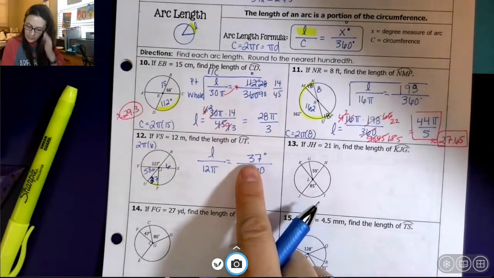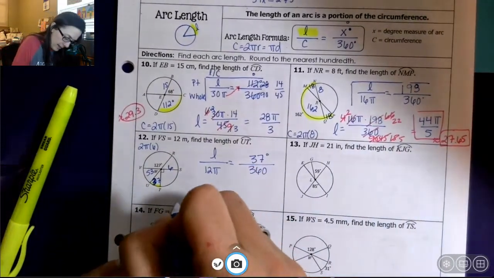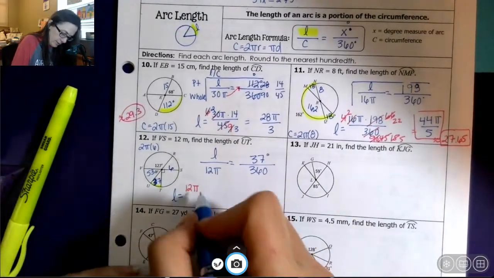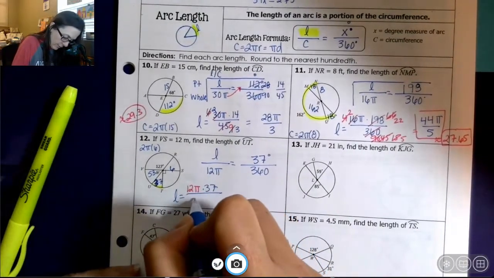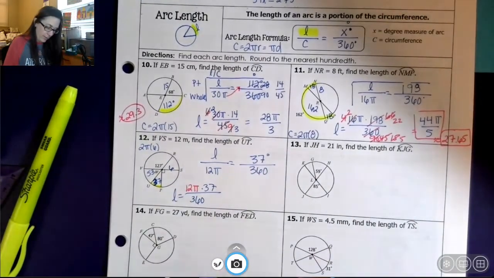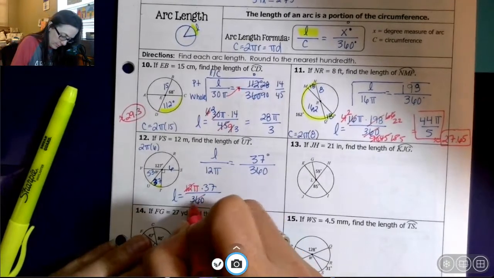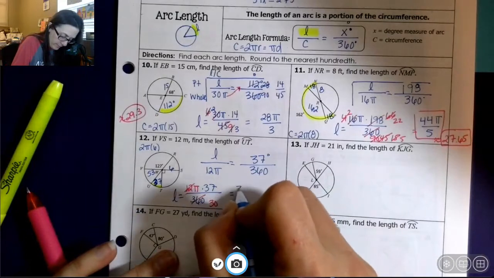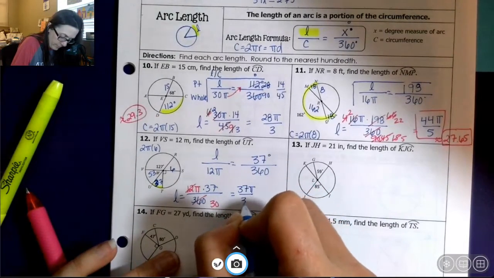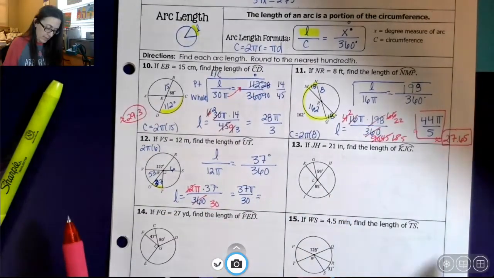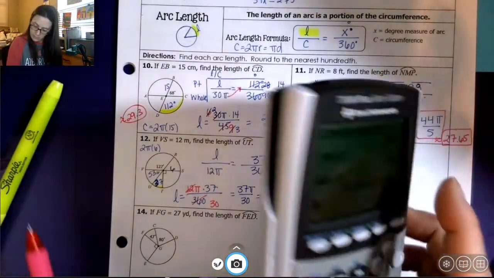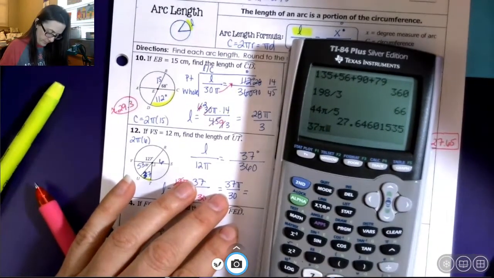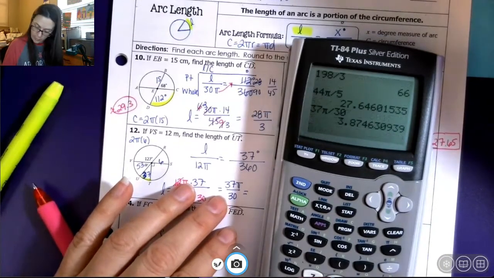Okay, 37 is prime, so I can't simplify that, but I do end up with 12 pi times 37 all over 360. I can divide that by 12. I get 30. So I get 37 pi over 30, which is approximately 3.87.